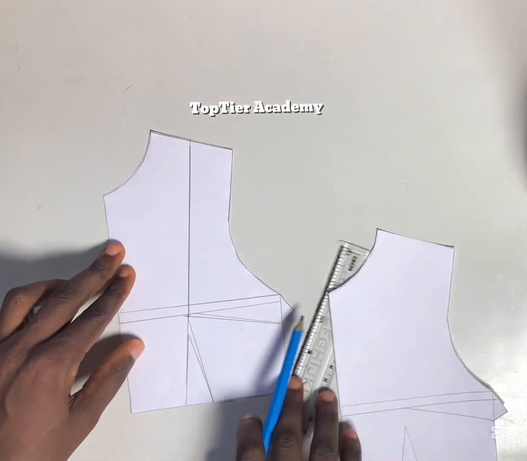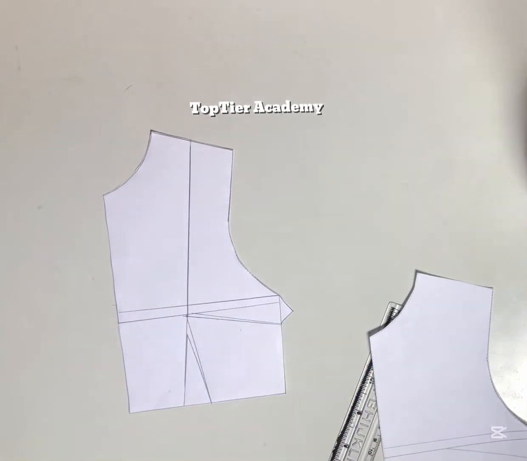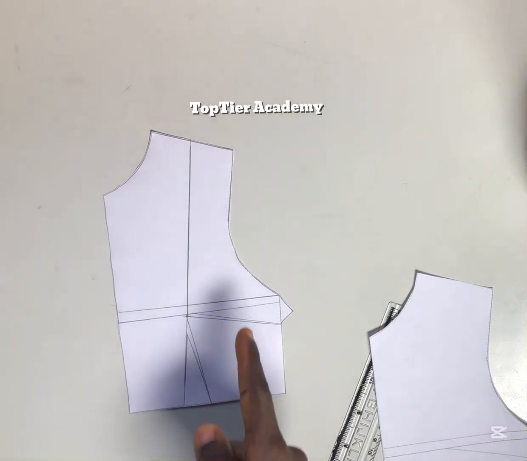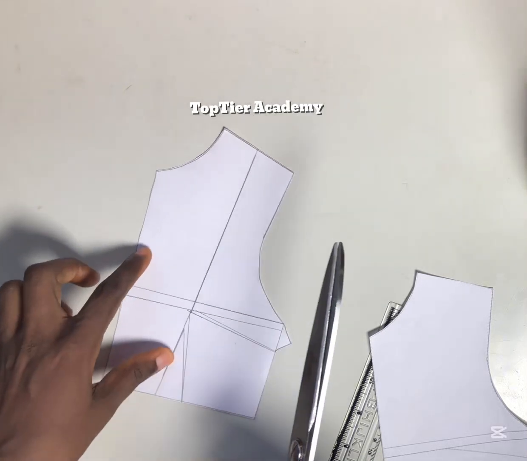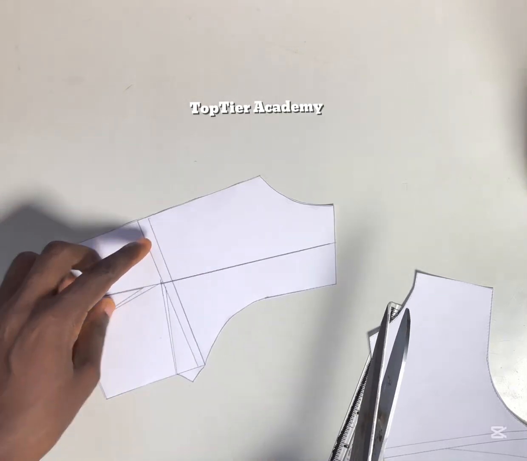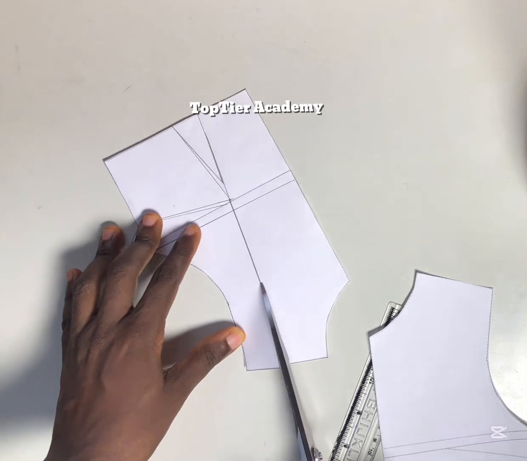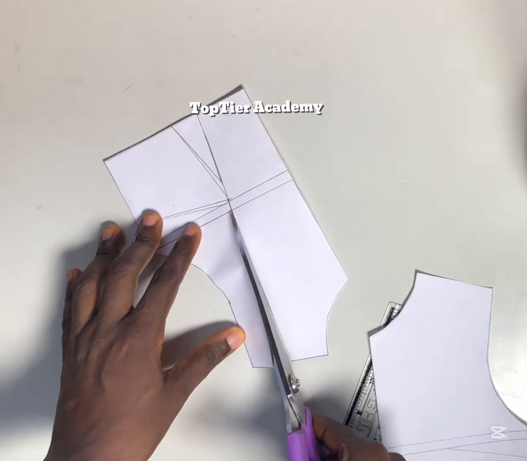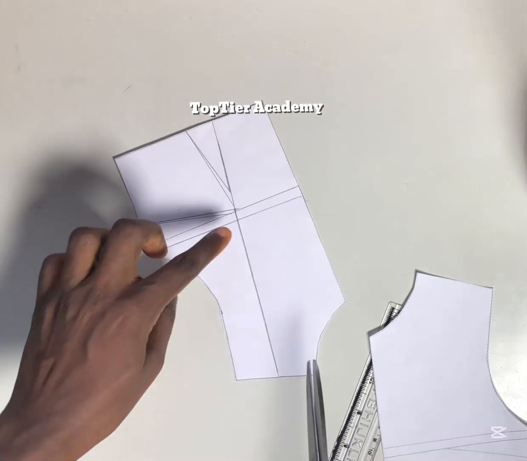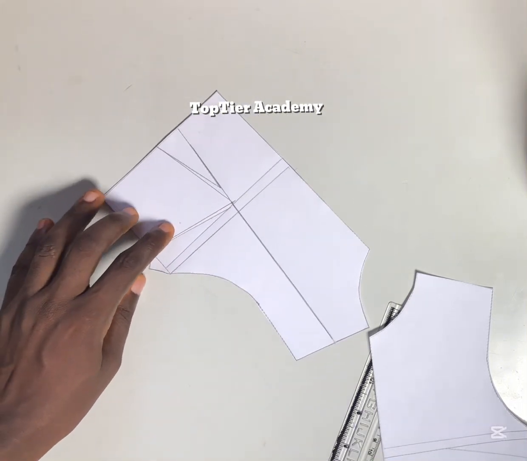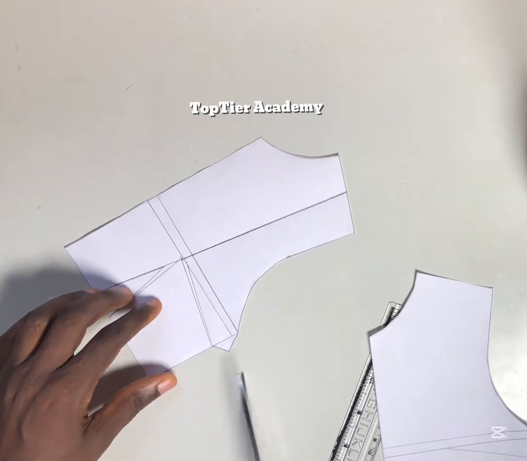I'm illustrating this for slash and spread. I want to close off my bust darts and transfer my darts to the mid shoulder. I'll get my scissors, and the next thing I'm going to do is simply slash. You stop just some small inches, maybe 1/8, close to your bust point, and then I'm going to also slash here.